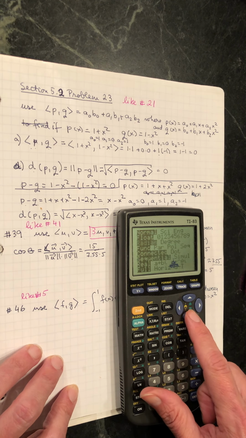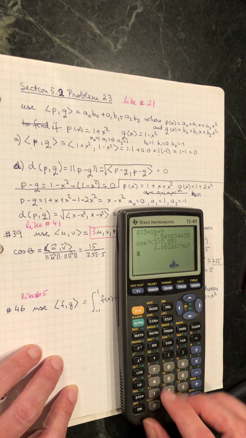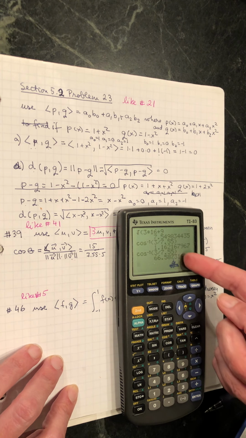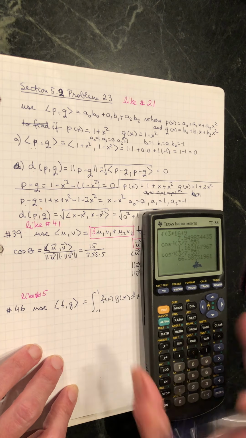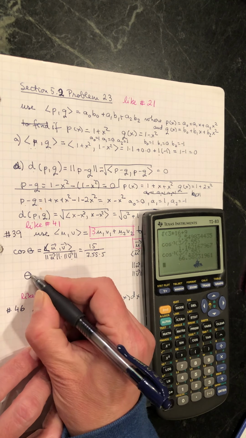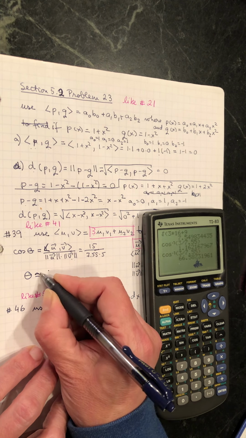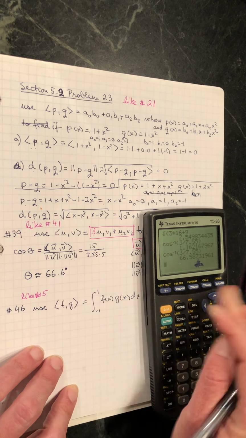So if I want this in degrees, I have to switch it to degrees, and I'm going to have it computed again. So you can either list it in radians or degrees. I'm going to choose degrees because you can visualize it better. So it's about 66.6 degrees.